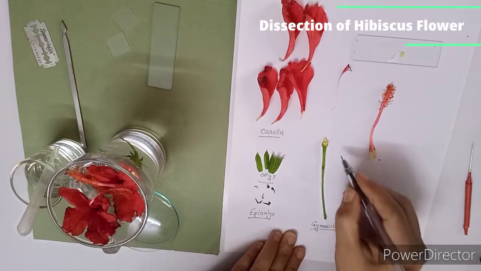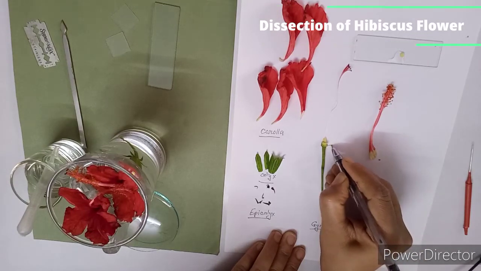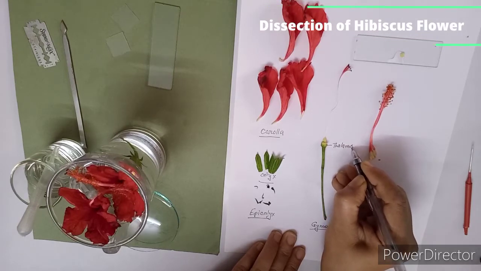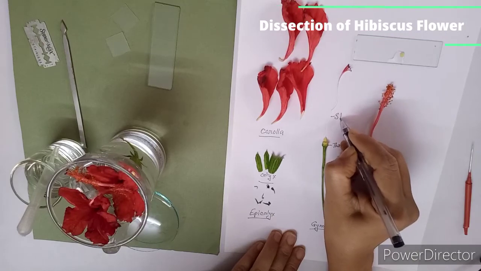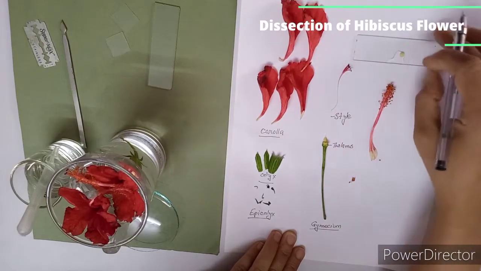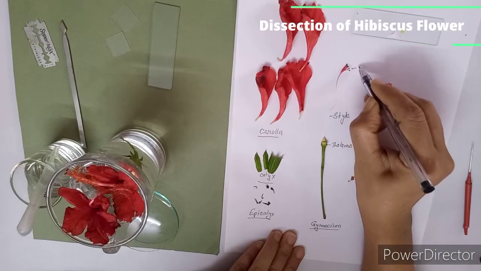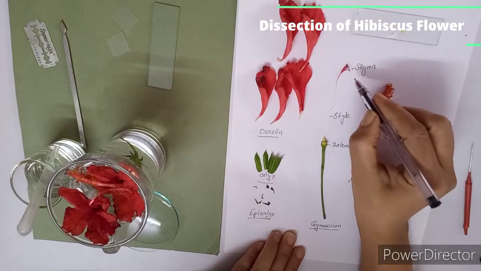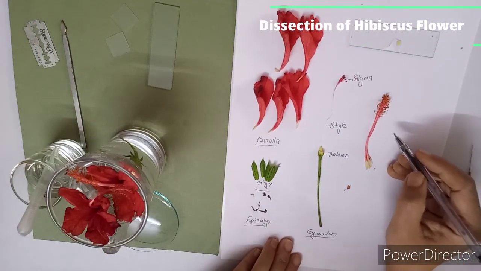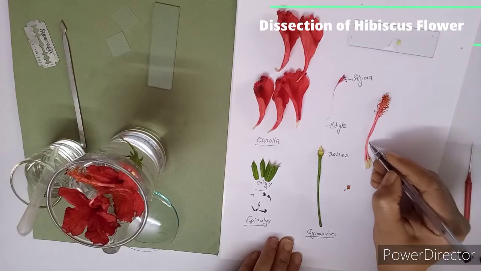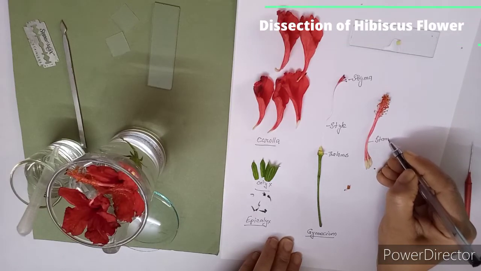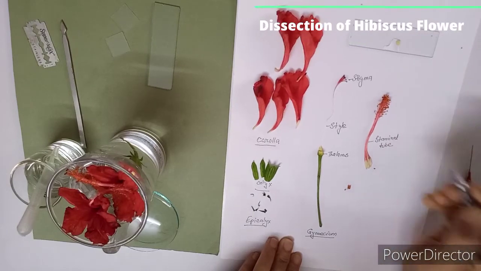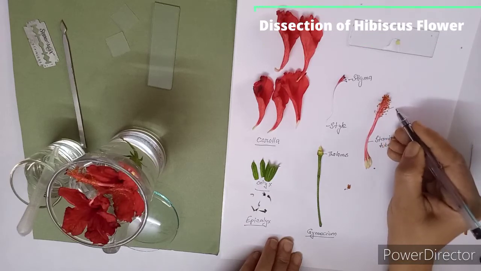In the gynoecium you can see this is my thalamus. This is style. This is stigma. Yes, 5 stigma here at the tip. Now you can see this is the staminal tube. Yeah, these are the stamen.